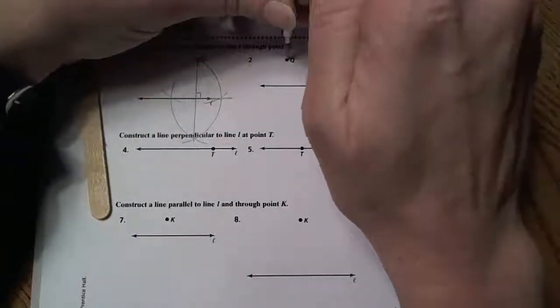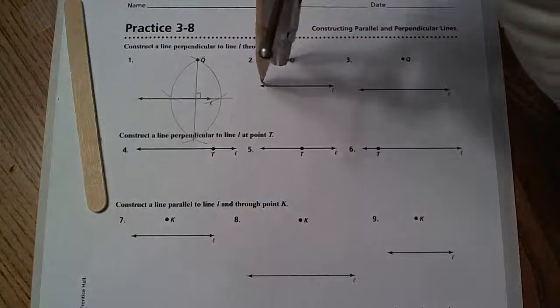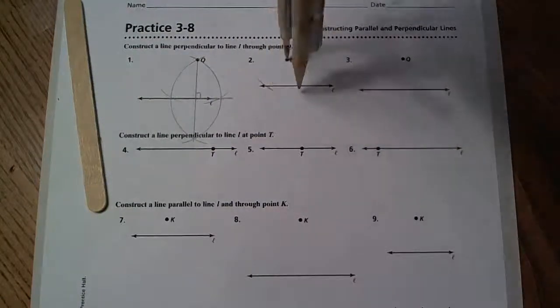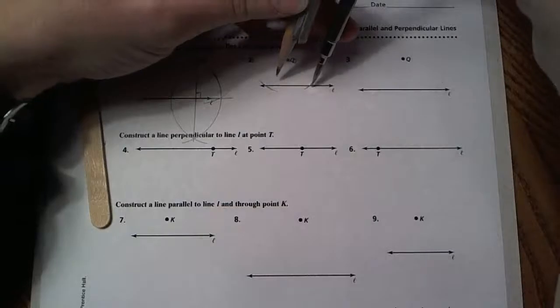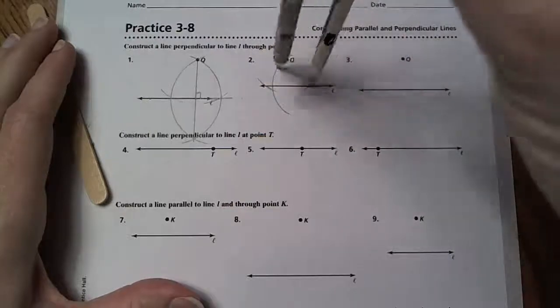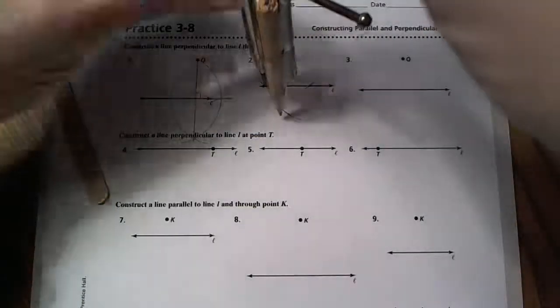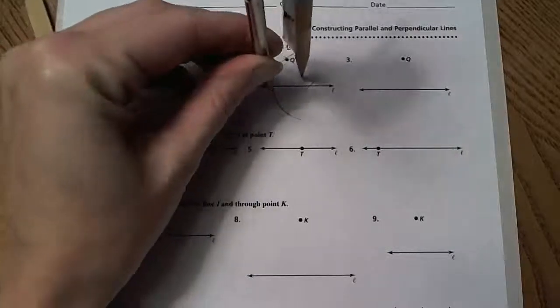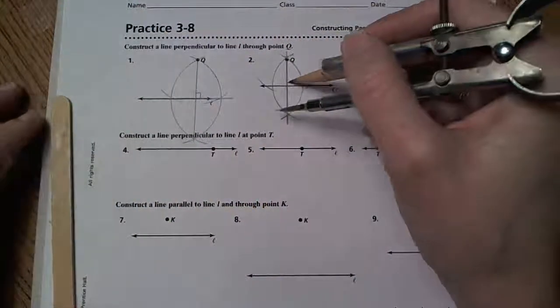So same process on Q, on number 2. I'm going to make this arc just a little smaller. That ought to do so that I don't run out of line. Here we go. Mark 2 intersections with the point on Q, intersecting through line L. Now I pick it up, I put that point on the first of the intersections and draw the arc. And move it down here, draw that arc. Connect the intersections.